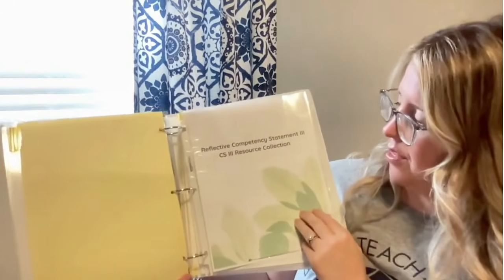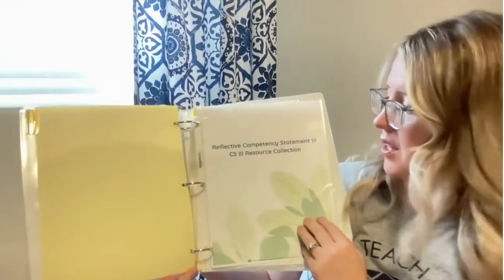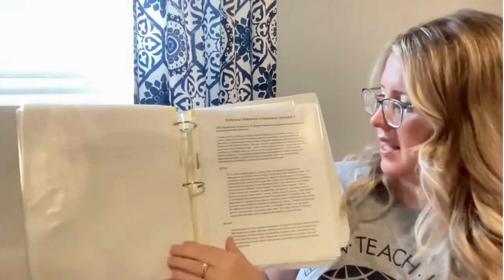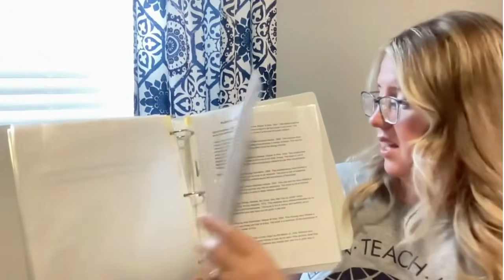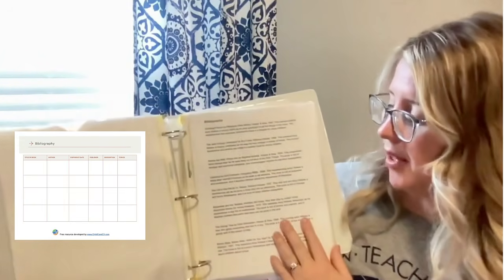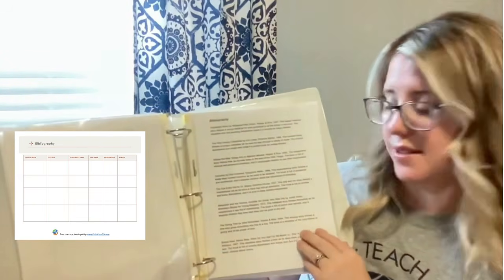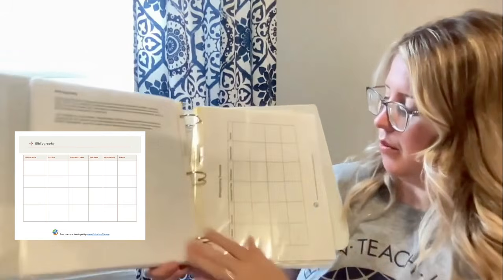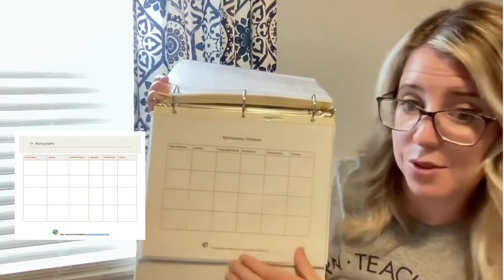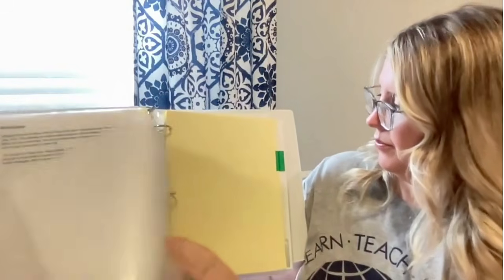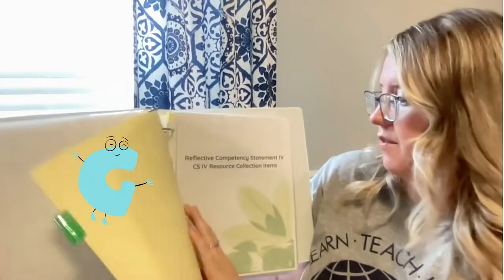So this is my third section of my resource collection. Again, I start out with my reflection statement to Competency Standard 3. And this is my bibliography where I'm listing my 10 books. We also offer this bibliography template on our website if you would like to use that. And then we get over to tab G.